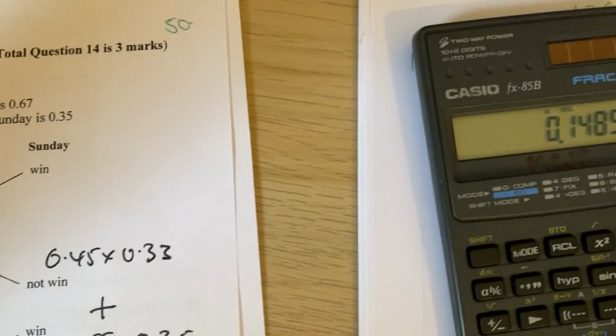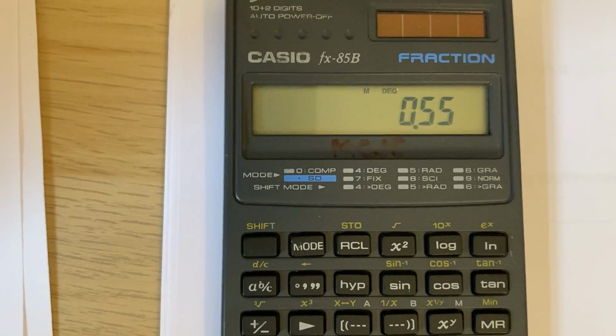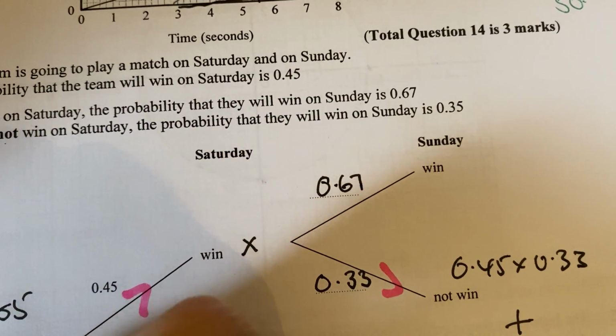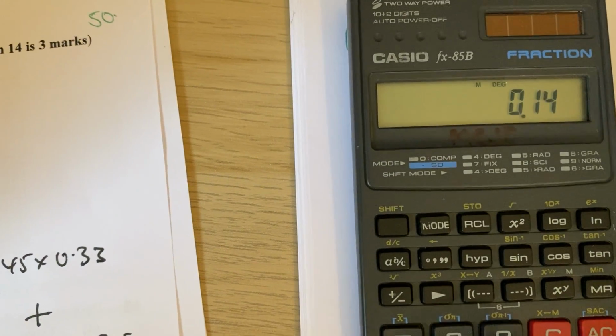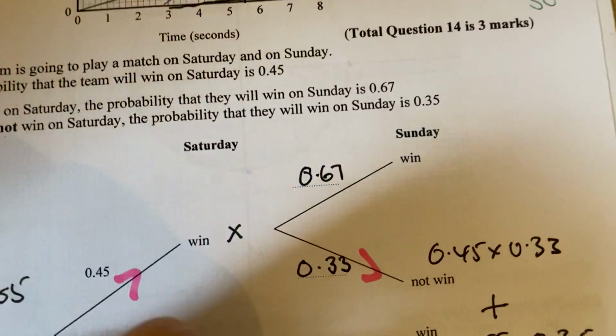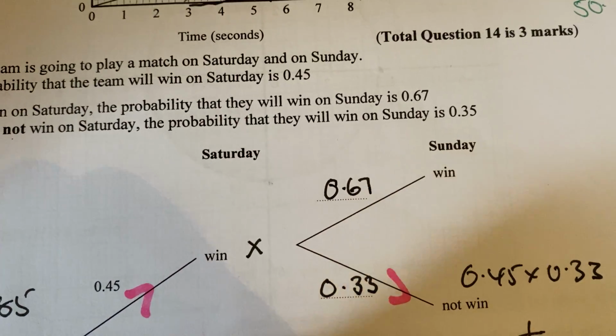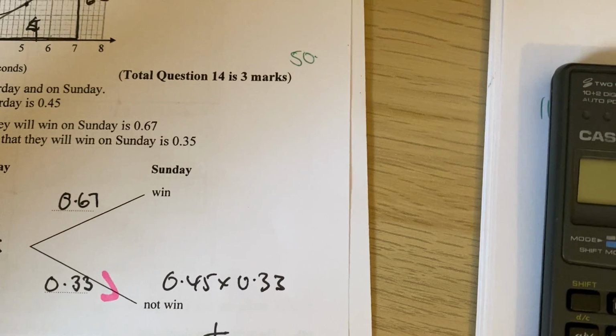And then if I just did the other one, 0.55 times 0.35, 0.1925. Add that to the 0.1485, and you get 0.341, which is nice because that's what we want.